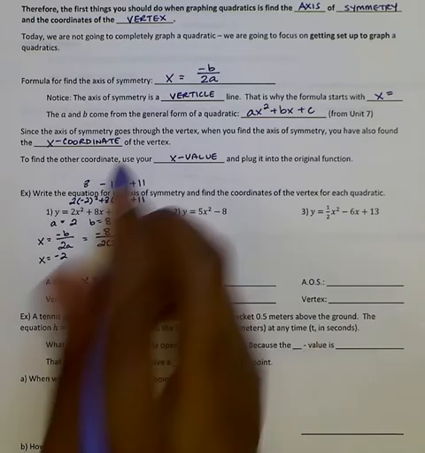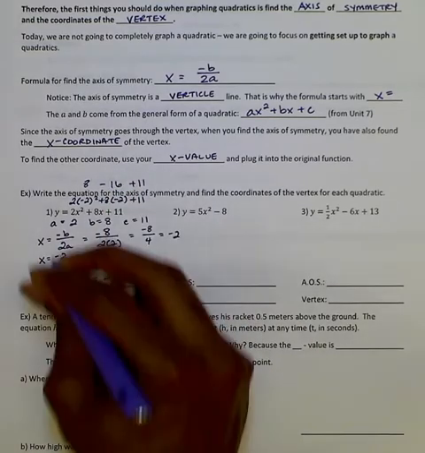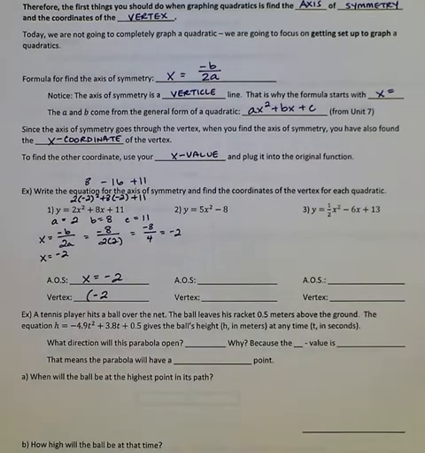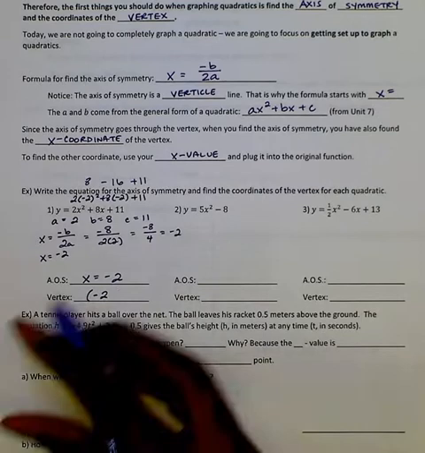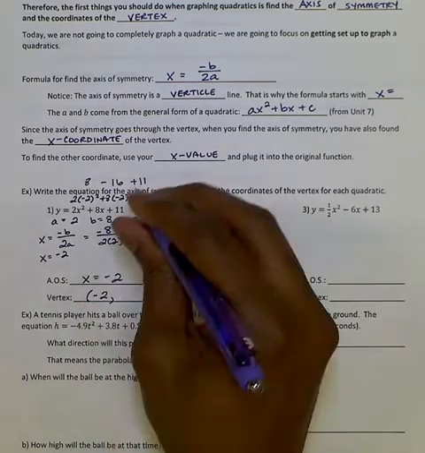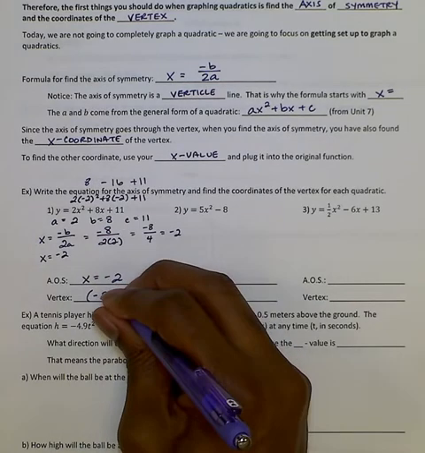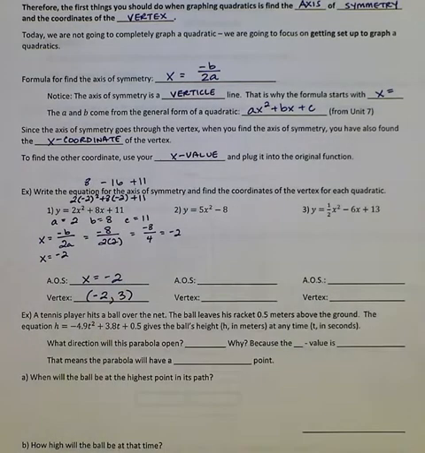So our vertex then, we already have our x-coordinate. Remember, our x-coordinate is the same value from our axis of symmetry, because our axis of symmetry has to go through the vertex. And then our y-coordinate is whatever this is. And so we added it up. We found out that it was positive 3. And there's our vertex. So once we have our vertex, then we'll be able to go on from there to find the rest of our graph, and we'll talk about that in the next notes. Okay? All right, let's look at number 2.